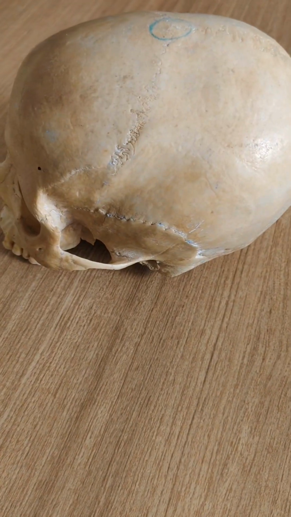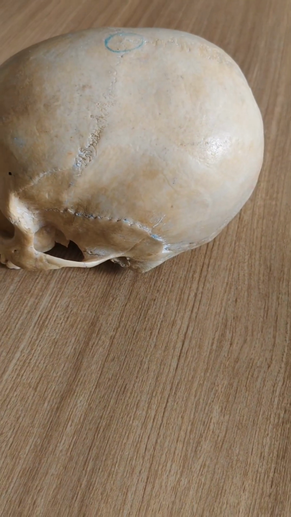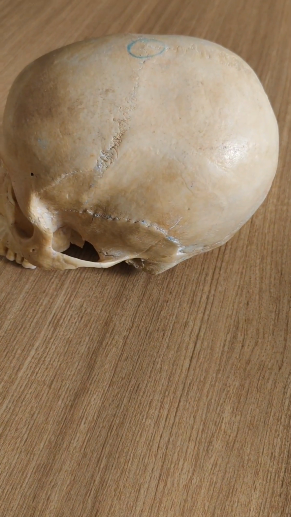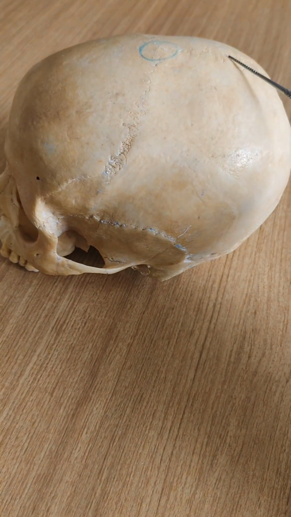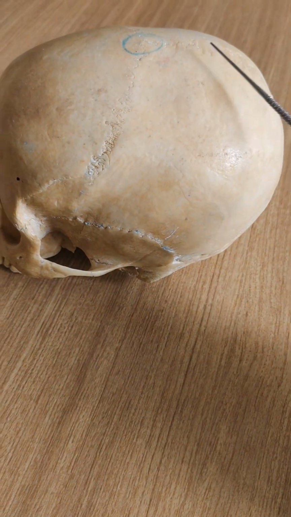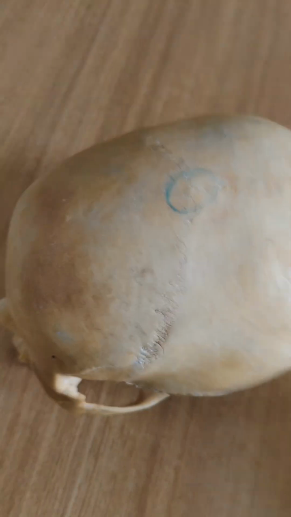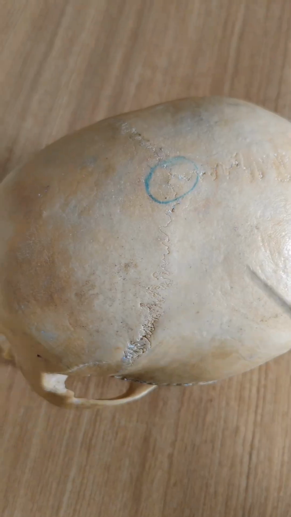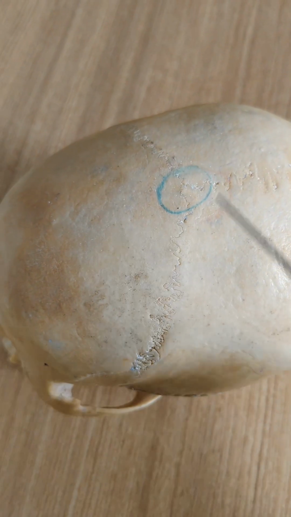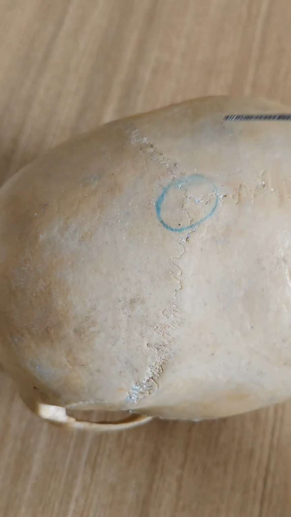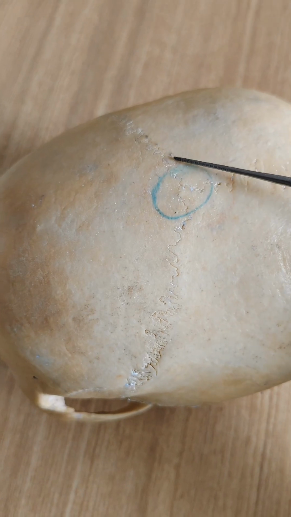Now coming to the features of the Norma verticalis. The first feature is the vertex. Vertex is the highest point on the sagittal suture. The next term is bregma. Bregma is the meeting point where the coronal suture and the sagittal suture meet.